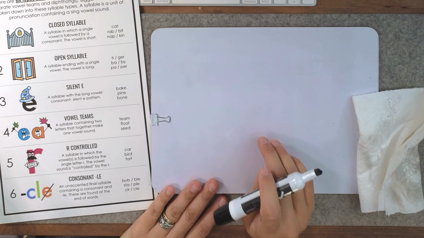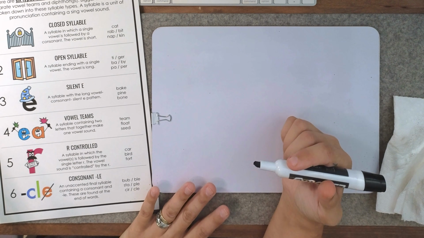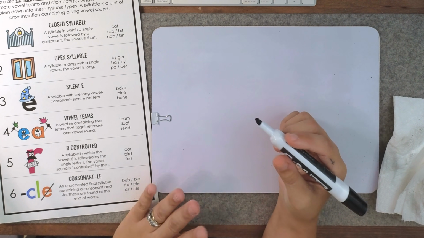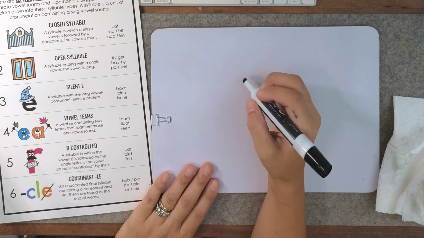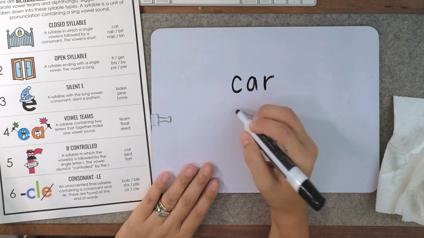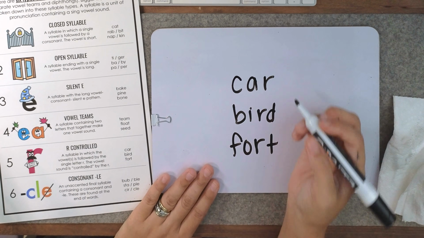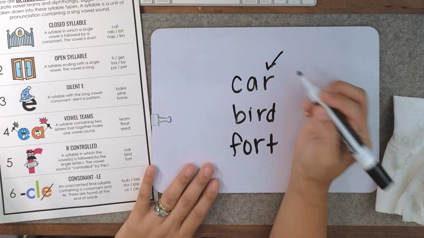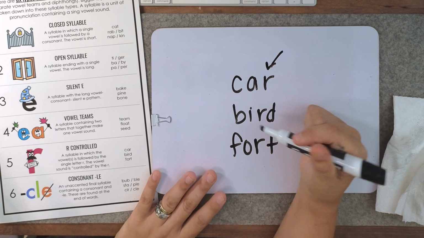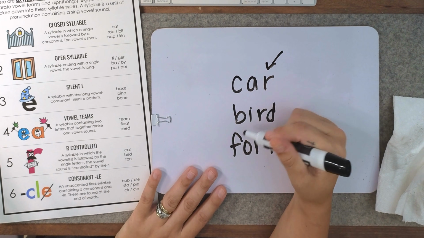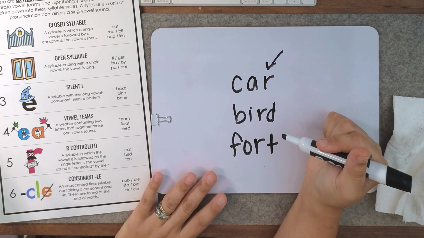The R-controlled vowels are pretty self-explanatory for the most part. So these are going to be a vowel that's followed by the letter R. So we have like car, we have bird, we have fort, and the R, we tend to hear it as like the bossy R because it starts to control the vowel sound. And then you don't hear the A or the O in this case. So these are all of your R-controlled vowels.